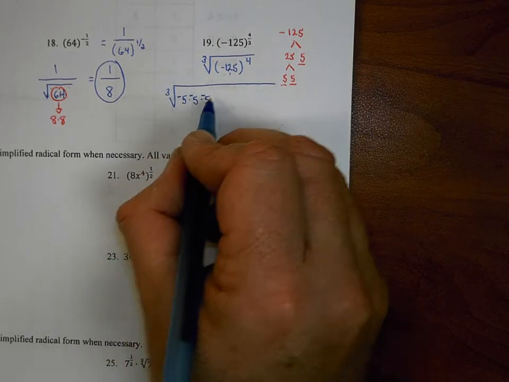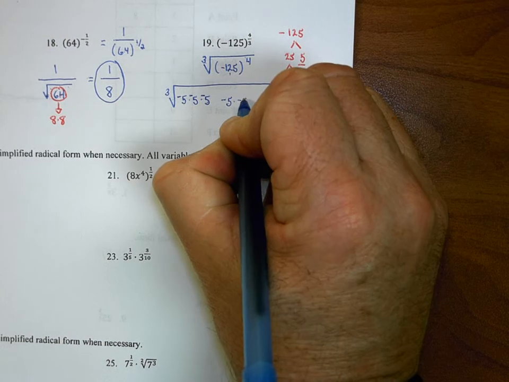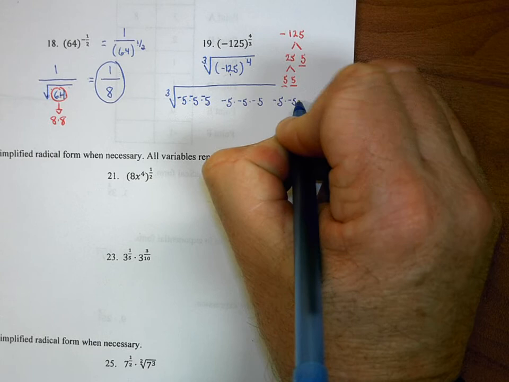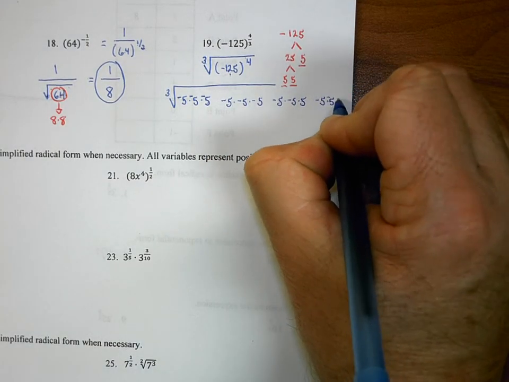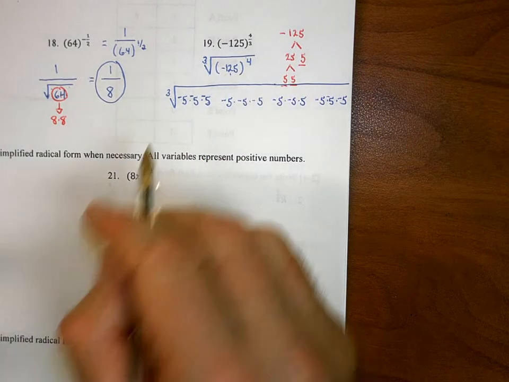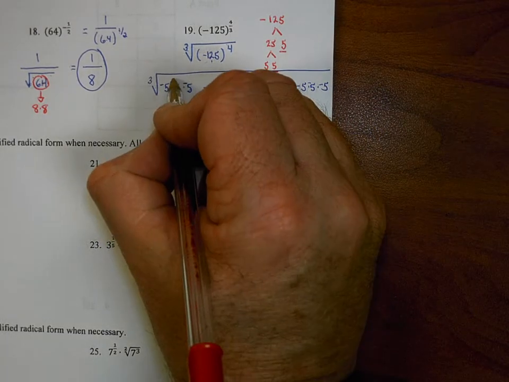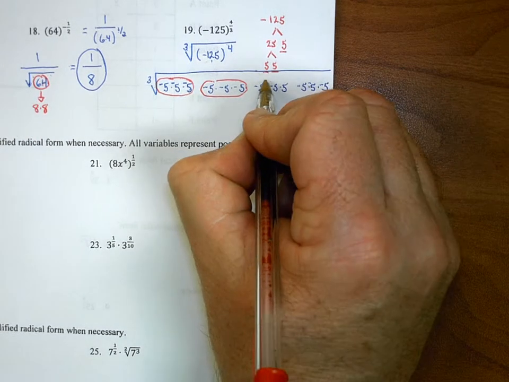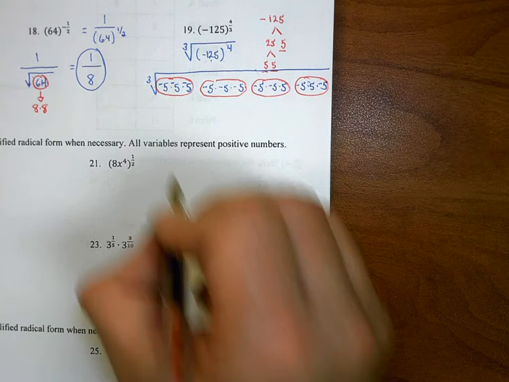Okay, well, that's only one set. I need 4 sets. So I'm going to have to write negative 5 times negative 5 times negative 5, 4 times. Negative 5 times negative 5, one more time. Negative 5 times negative 5 times negative 5. Okay, now my index is 3, so I'm looking for 3 identical numbers. And you can see I have identical negative 5s. I have 1 set, 2 sets, 3 sets, 4 sets of identical negative 5s.